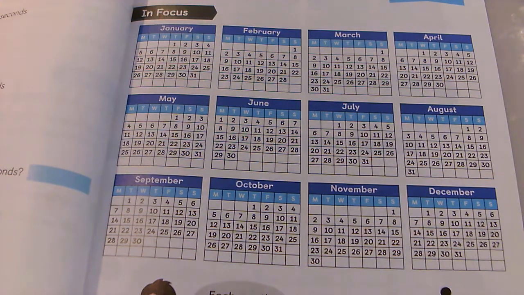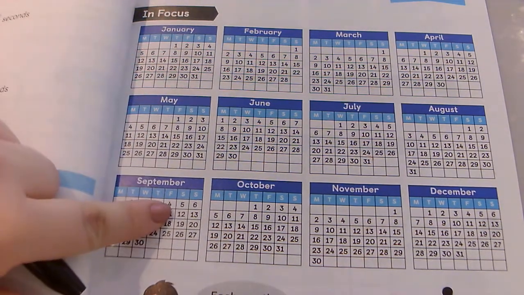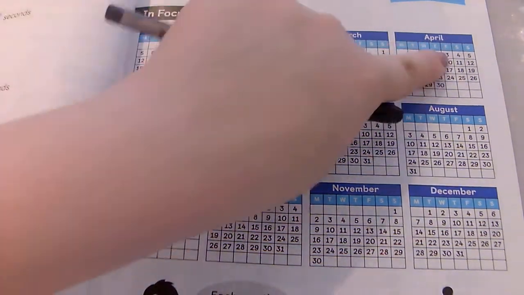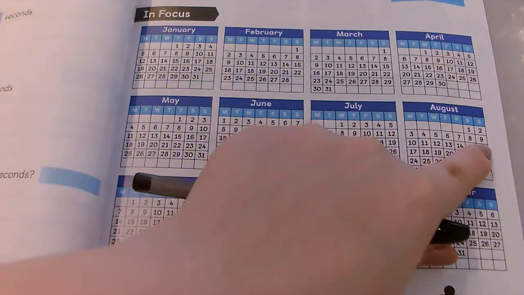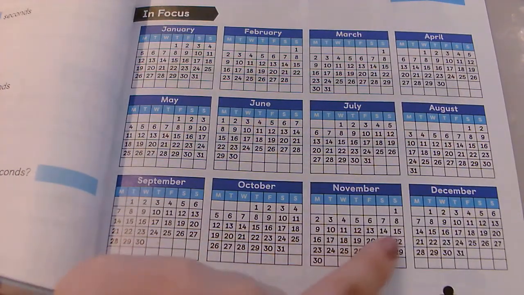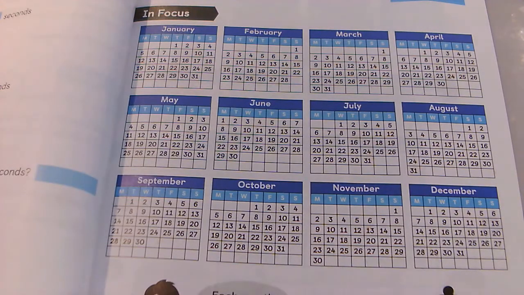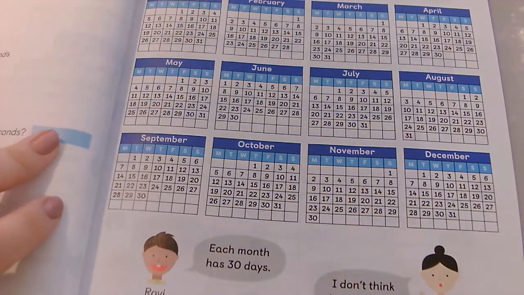Hello, Year 3. Today we are going to be finding the number of days in each month. Now, I've got our In Focus book, our guided practice book, and you might recognise what this thing is. It says January, February, March, April, May, June, July, August, September, October, November, December. What do we call this? A collection of all the months with different days below it. It's called a calendar.